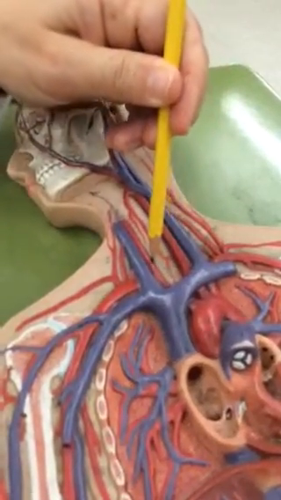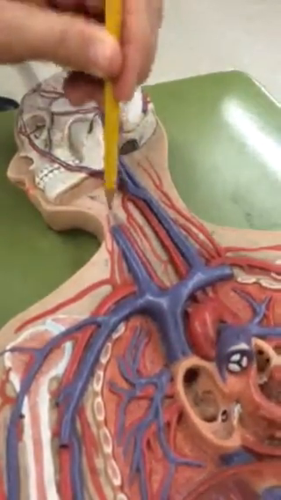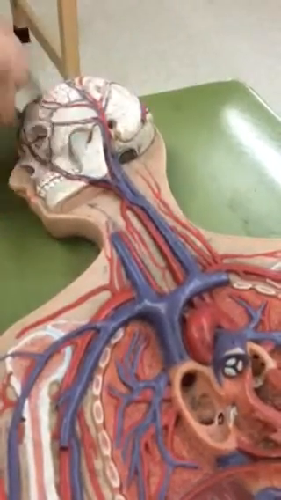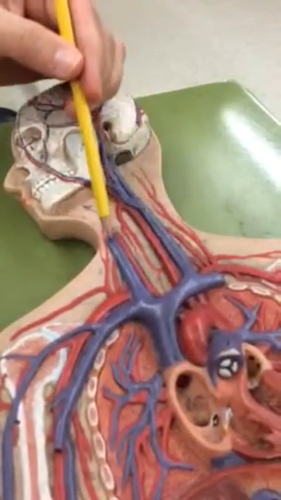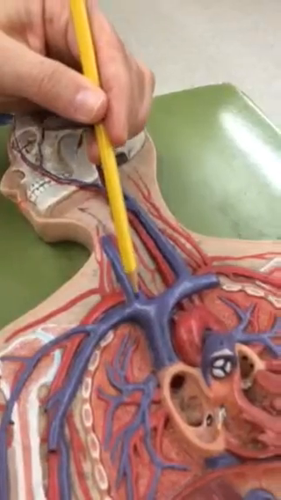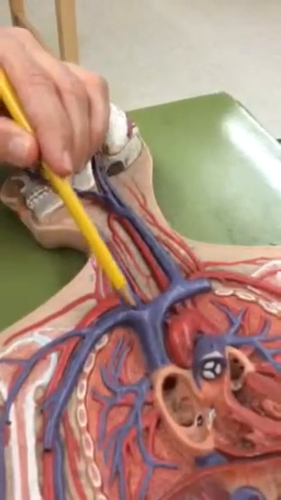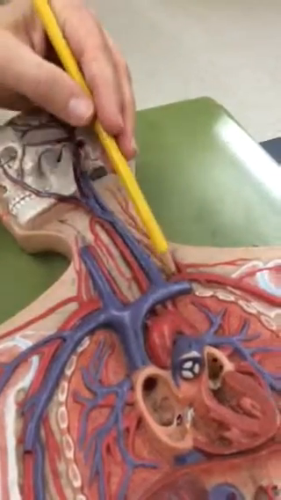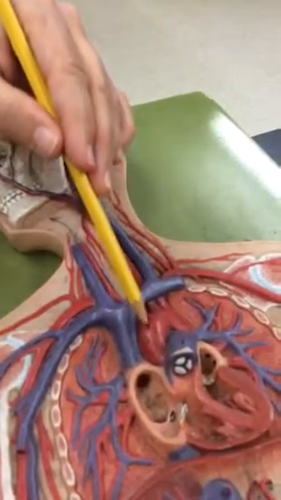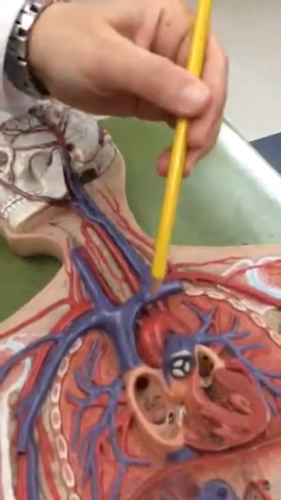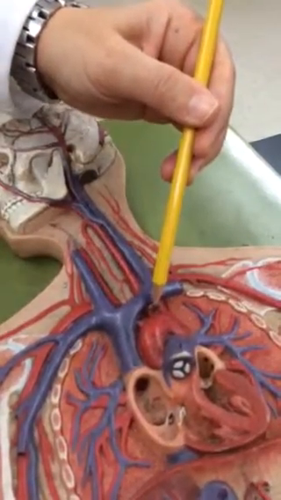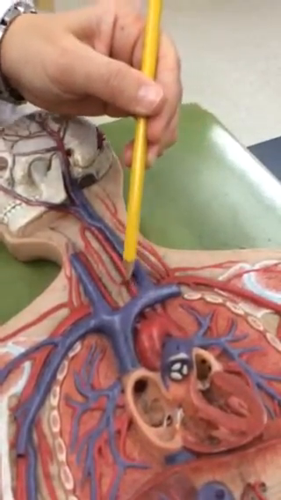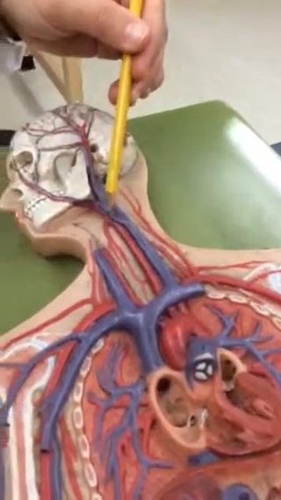This is the right common carotid artery, which is now hidden because the person's head is turned to the right. Okay? And this is the right internal jugular vein coming back to the right brachiocephalic vein to the superior vena cava, right atrium. For the left-hand side, this is going to be aortic arch, and there's no brachiocephalic vein on this side.